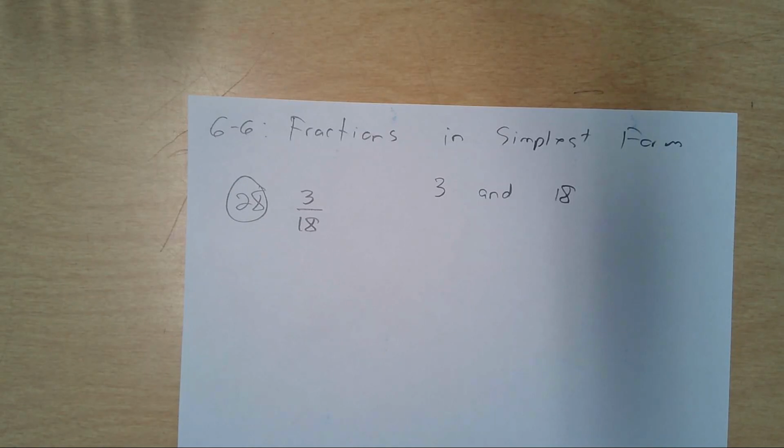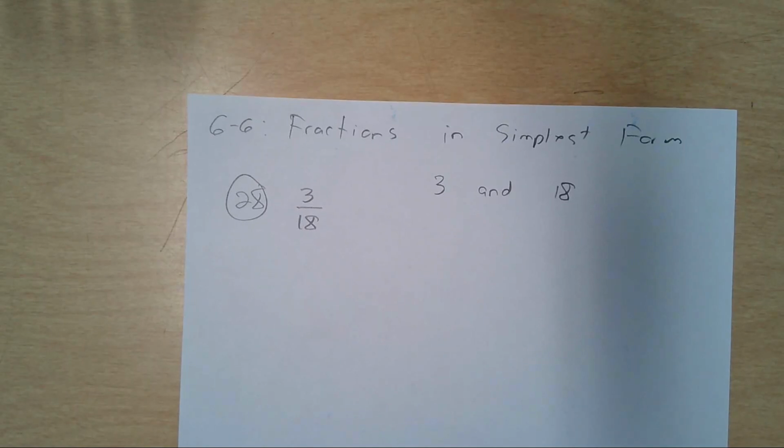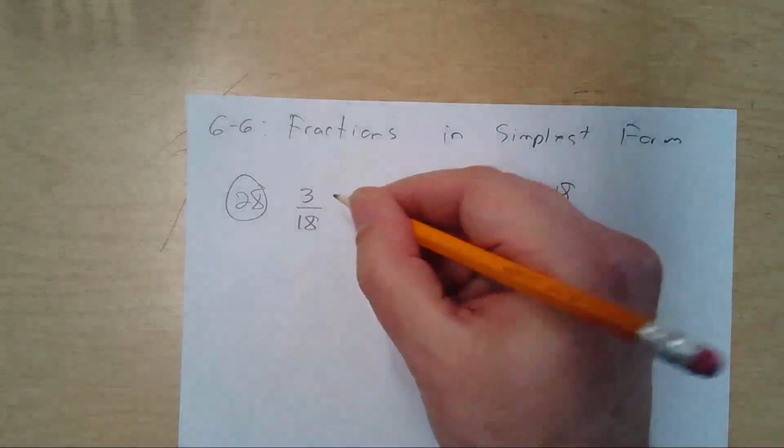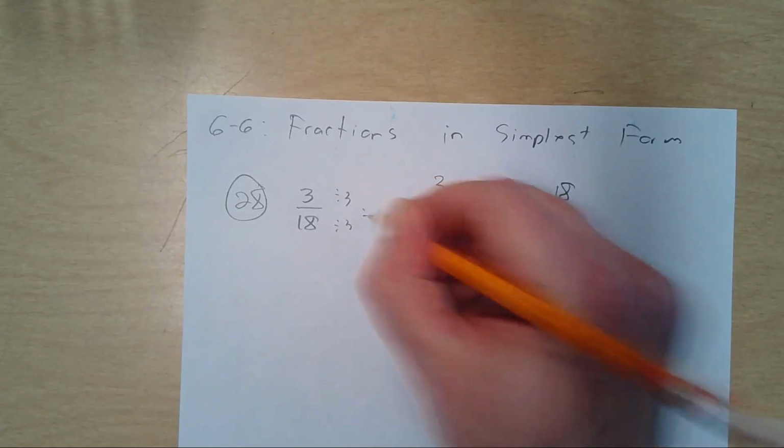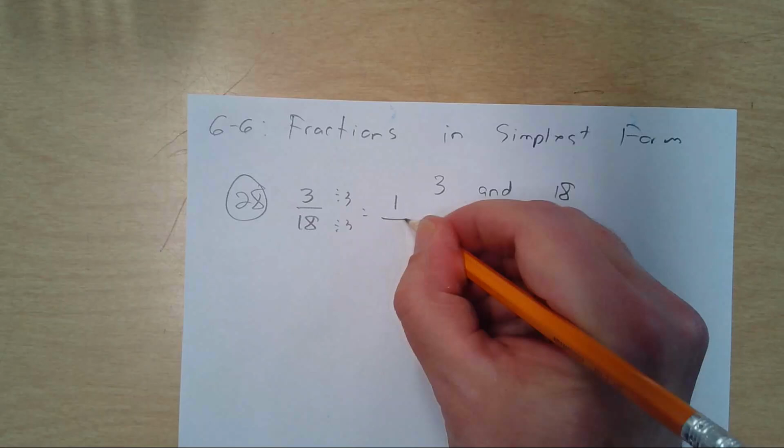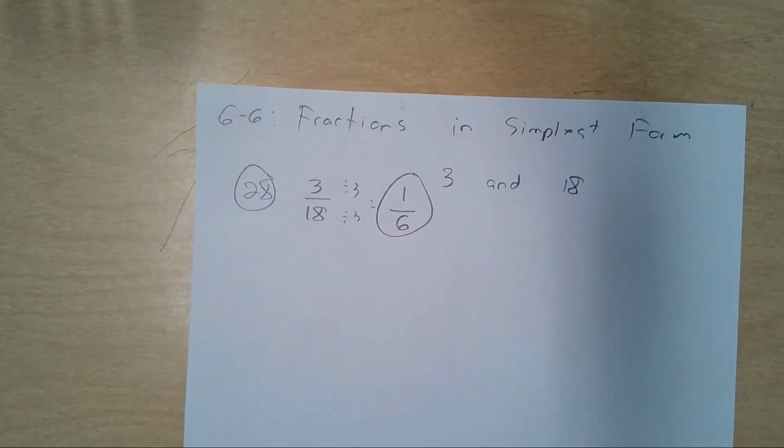And of course, we should know the greatest common factor between 3 and 18 is 3, right? So I can divide both of these by 3. And if I do that, 3 divided by 3 is 1, 18 divided by 3 is 6. The simplified fraction of 3 over 18 is 1/6. They are equivalent. I haven't changed the fraction at all. It's still the same parts of a whole, in a sense. It has the same value. So they are equivalent. They are equal fractions. And that's really about it.